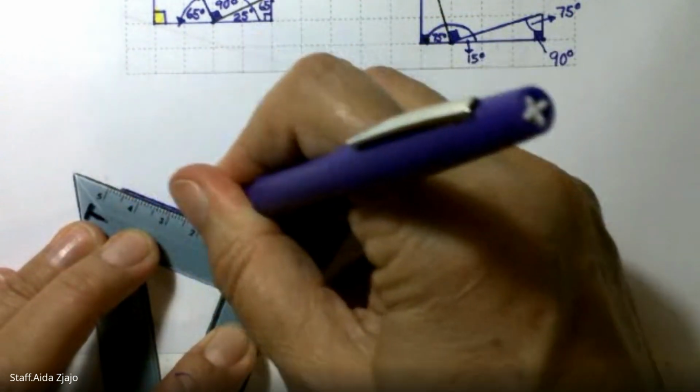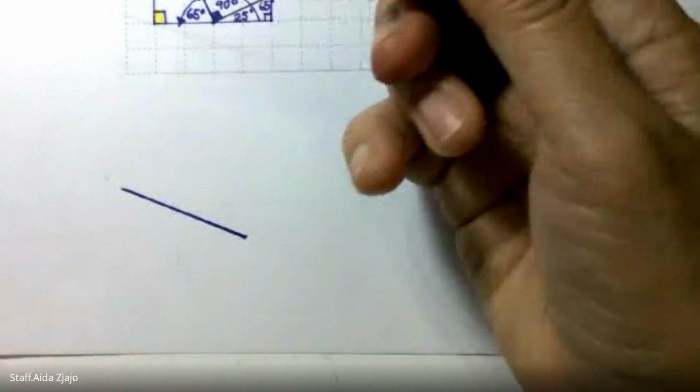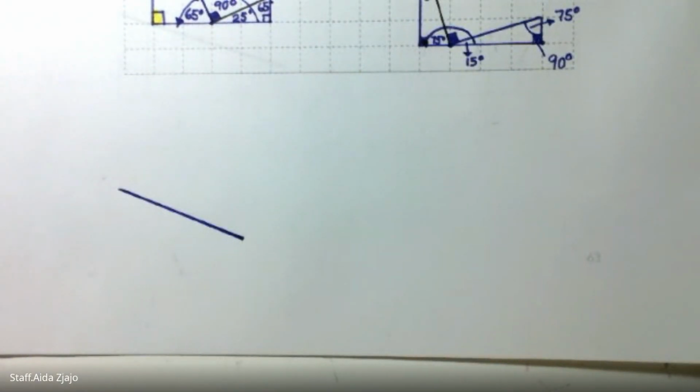So they say create the perpendicular line or line segment that goes through that.